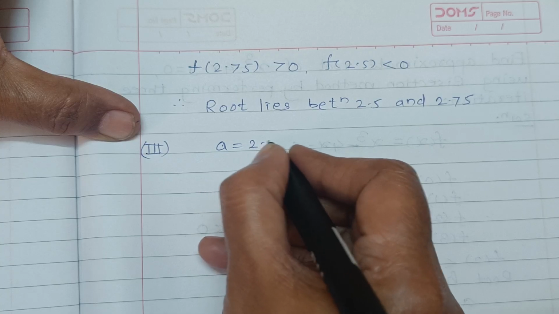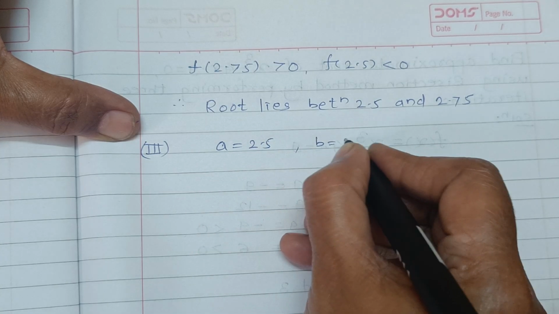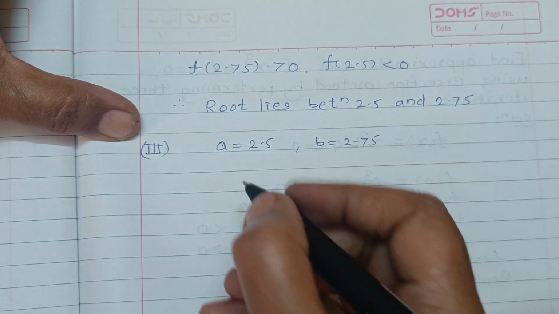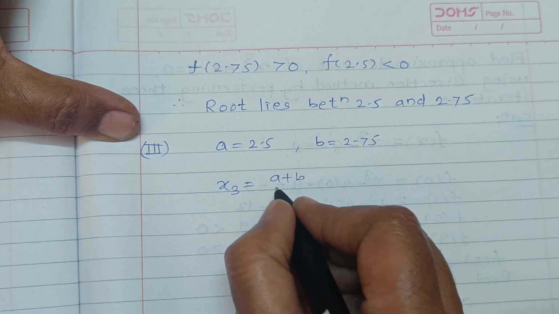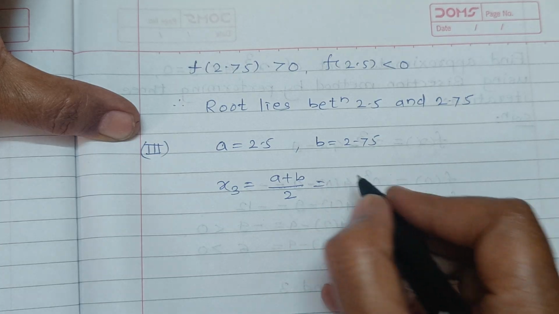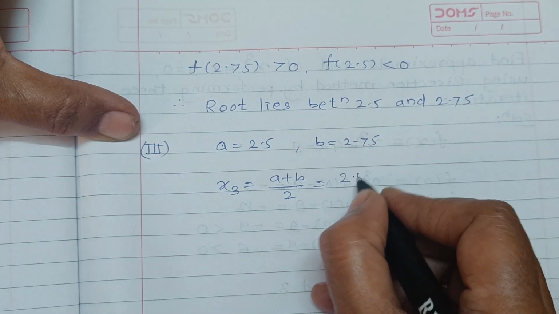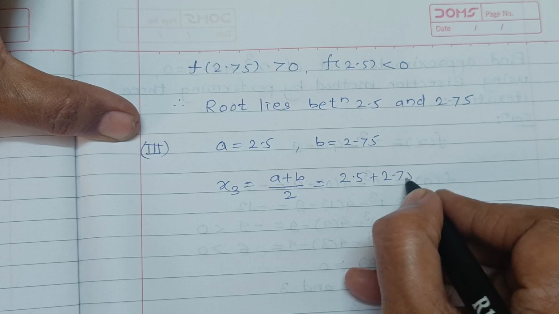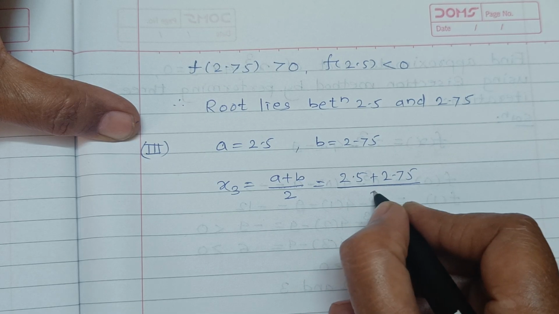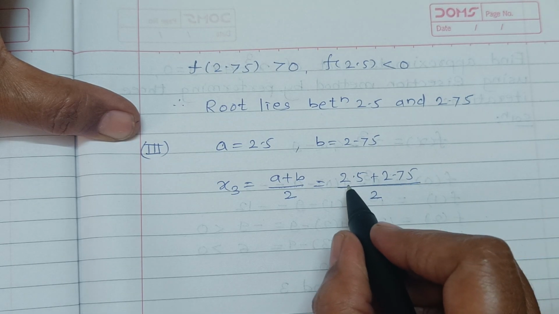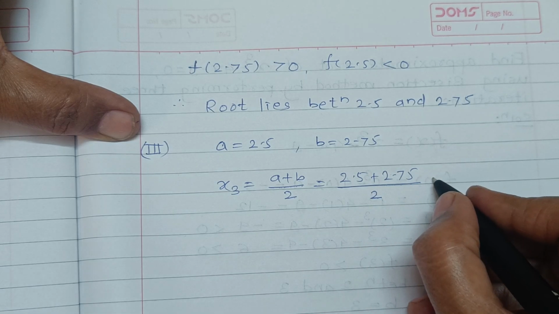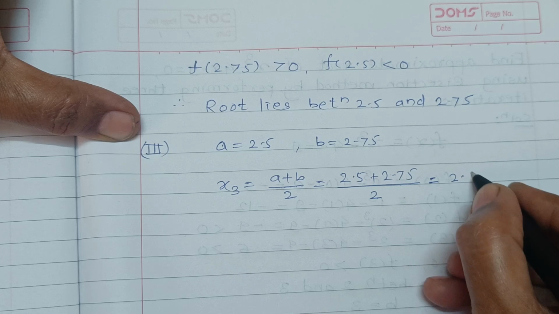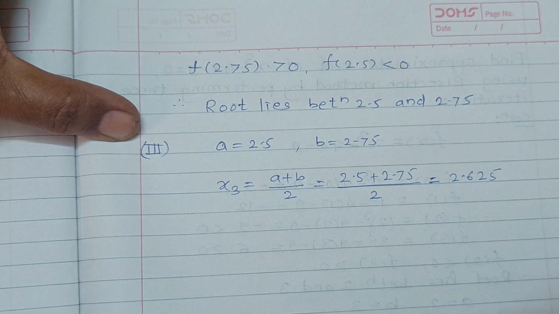Now third iteration, a is 2.5 and b is 2.75. x3 is equal to a plus b divided by 2 is equal to 2.5 plus 2.75 divided by 2. 2.5 plus 2.75 is 5.25 divided by 2 is 2.625.